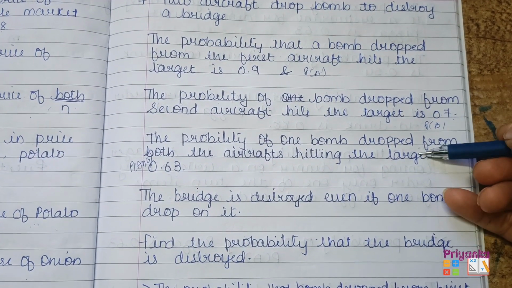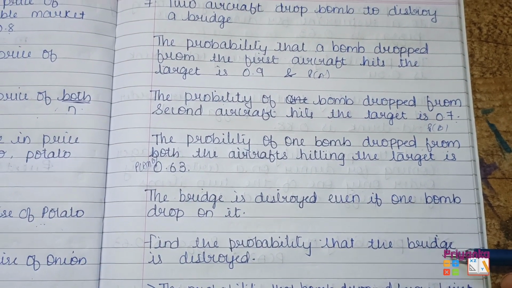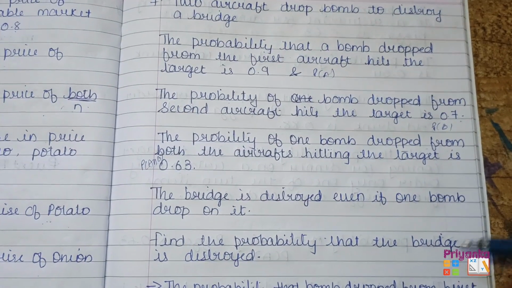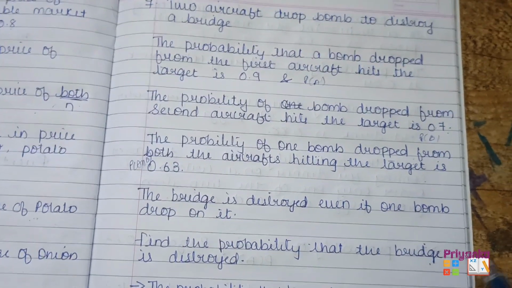Now after these three pieces of information, we are going to find the probability by putting the law of addition. So you can look at these three pieces of information. It covers the formula of the law of addition.